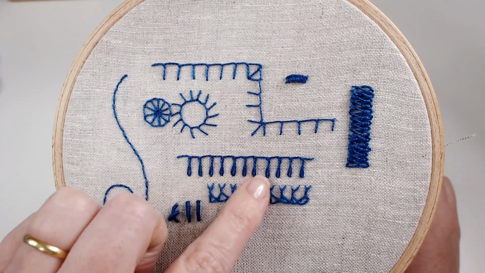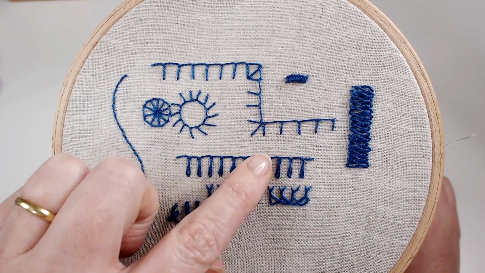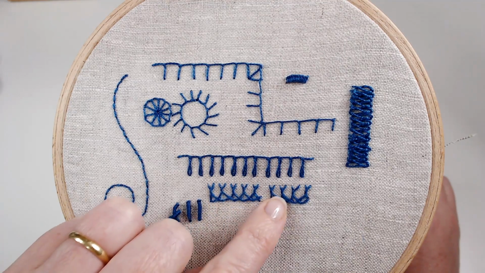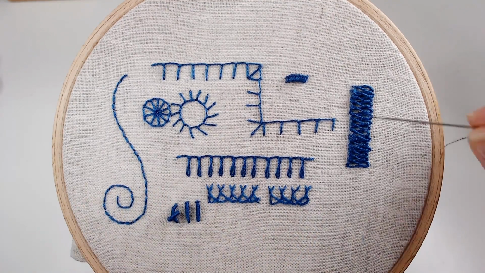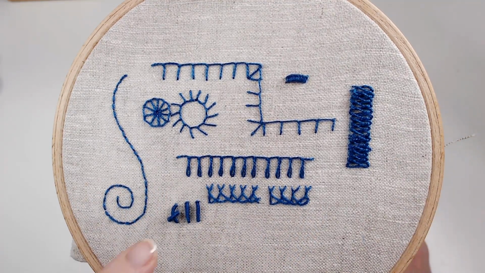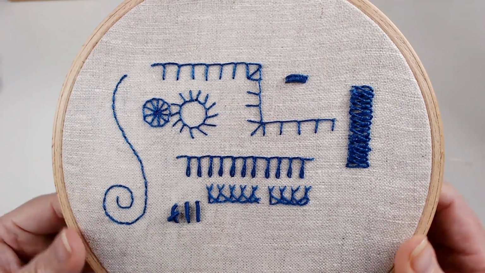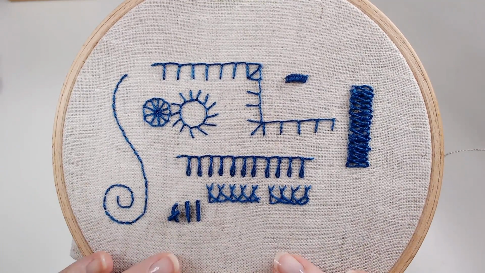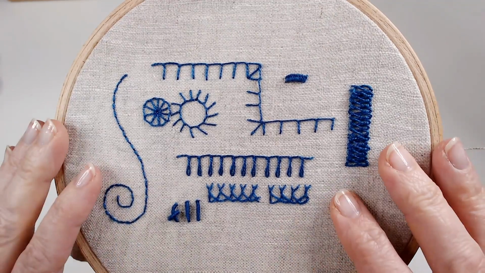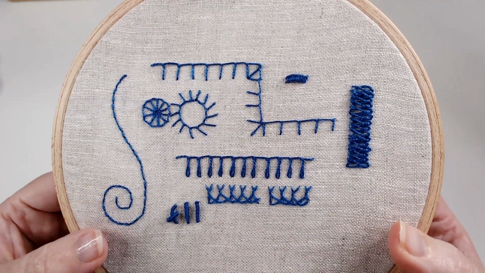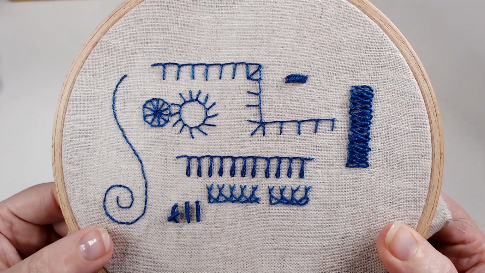Then we did Basque stitch, love this one. We did bonnet stitch, braid stitch, and a bullion knot. And so that is our set of stitches beginning with B. So you can play away, have a great time making your stitch sampler for the letter B.